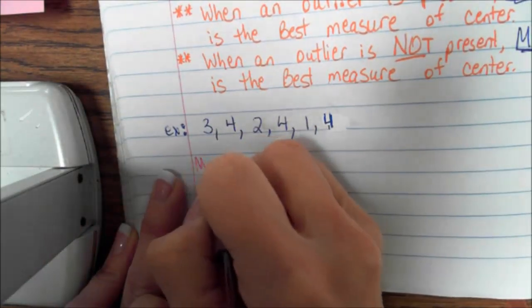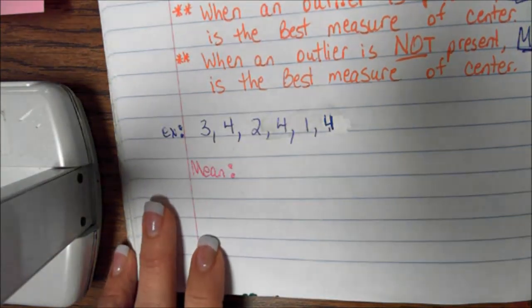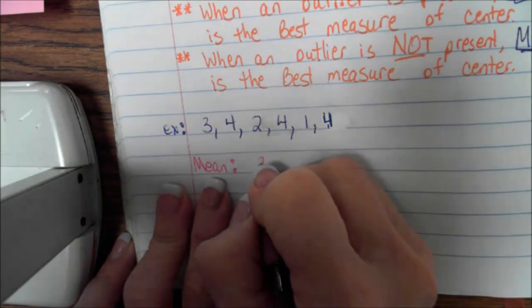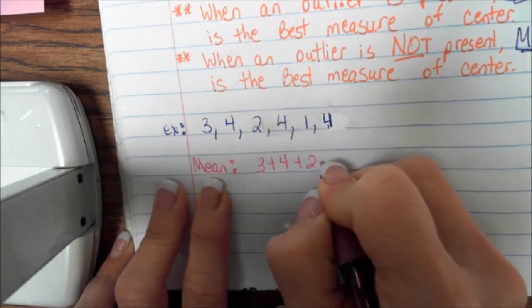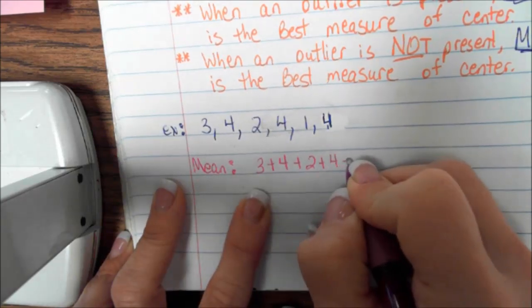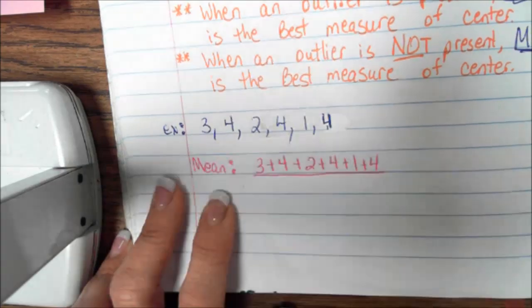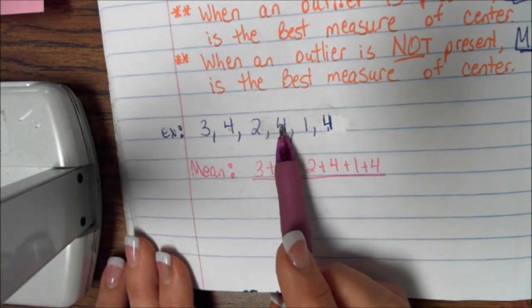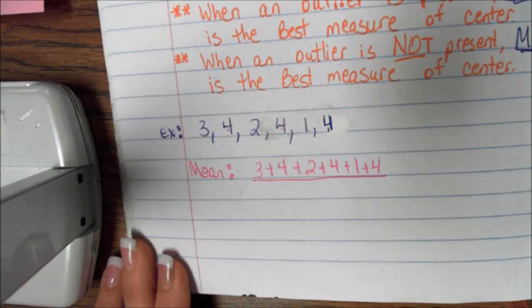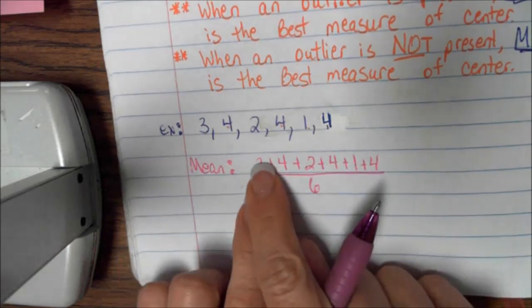So if I want to find the mean, which is the average, I am going to add these numbers up. So I'm going to do 3 plus 4 plus 2 plus 4 plus 1 plus 4. Okay. And I'm going to divide it by 1, 2, 3, 4, 5, 6. Okay, so the numbers I add together are called add-ins. These are all my add-ins.